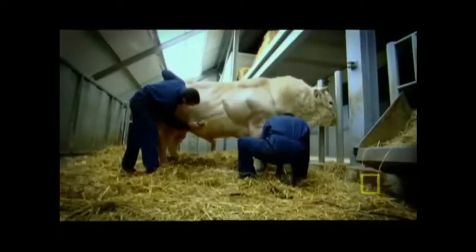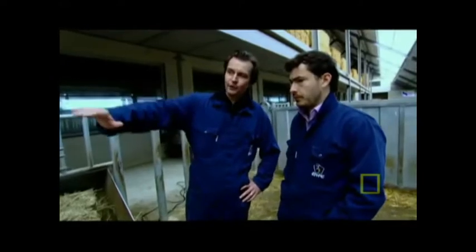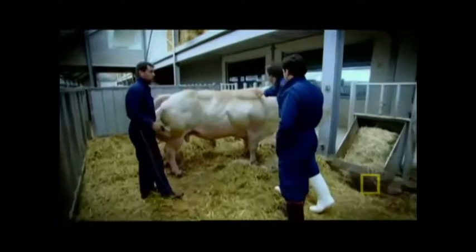The animal's breeders are keen to show off the results of their hard work. The bulls are shaved to best display their muscles. What they try to do is to trick the animals in order to highlight all the muscle. So you can see where all the meat is. Exactly, to highlight that muscle, which has got a high value.